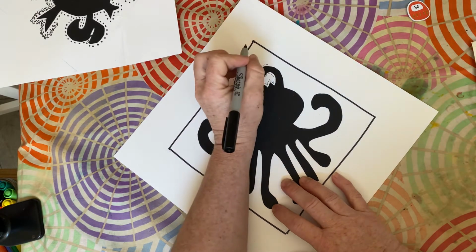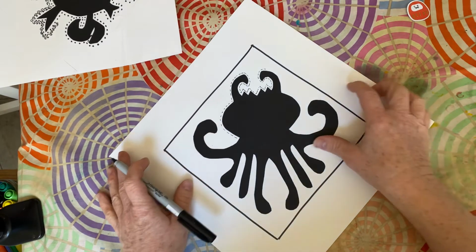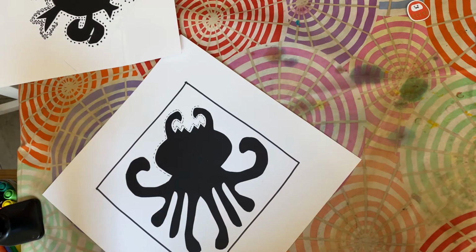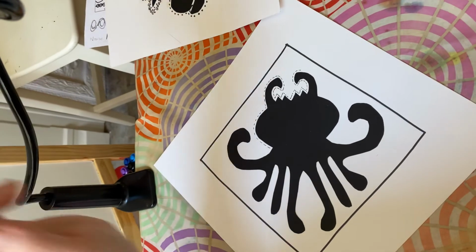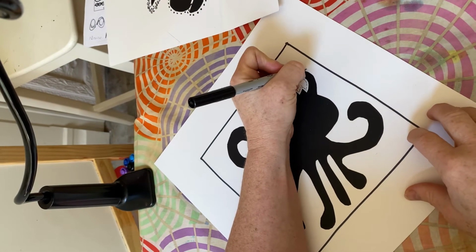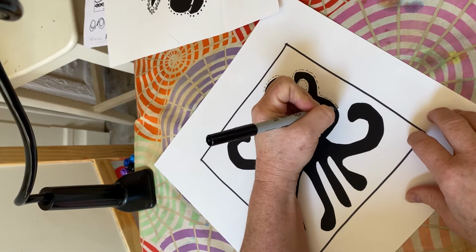Now you can see that, let's see if I scoot this over a little bit, I'm going to turn it like that, because being left-handed, I want you to be able to see what I'm drawing as I'm drawing it.